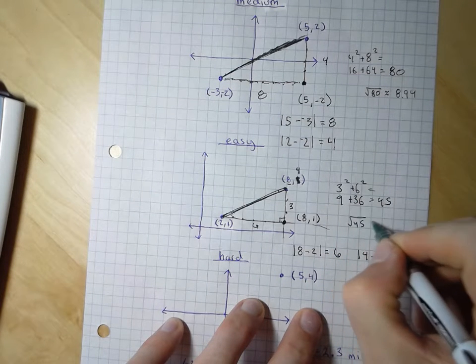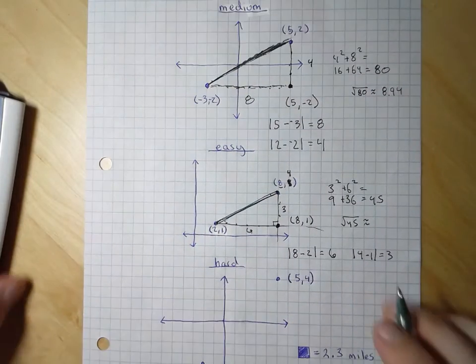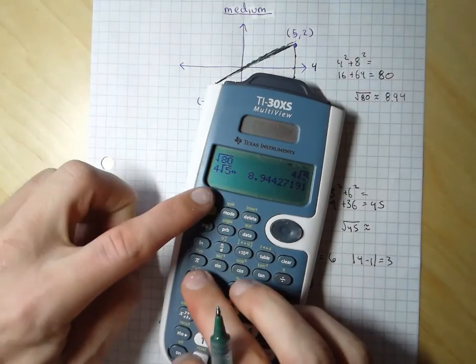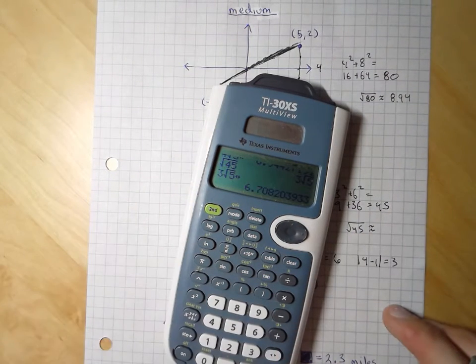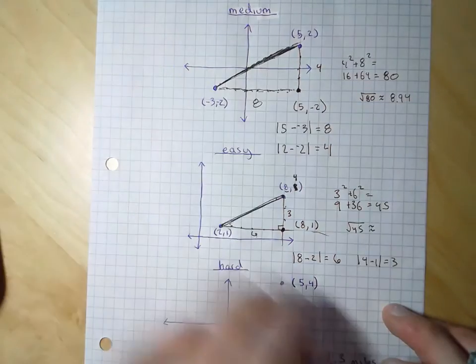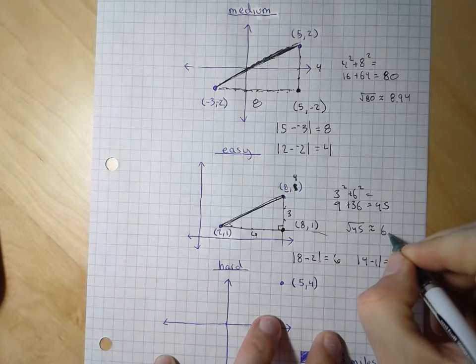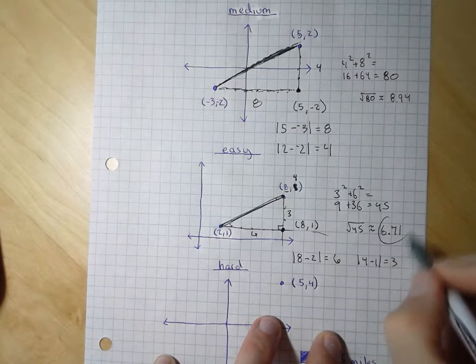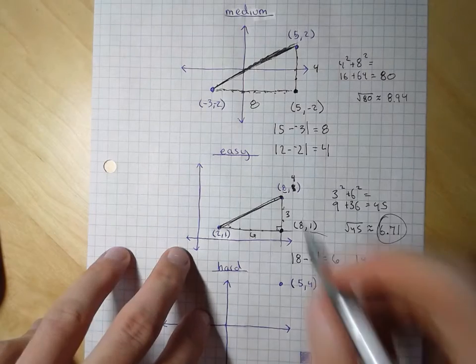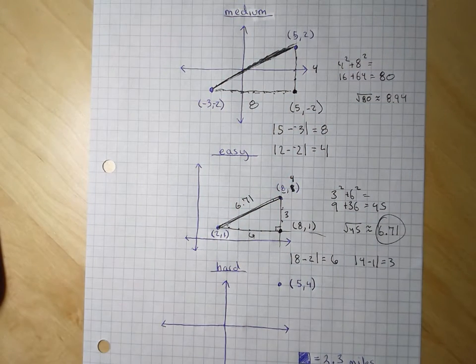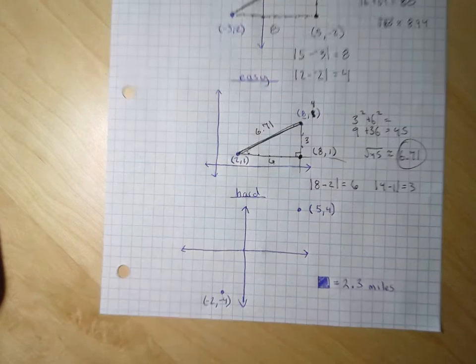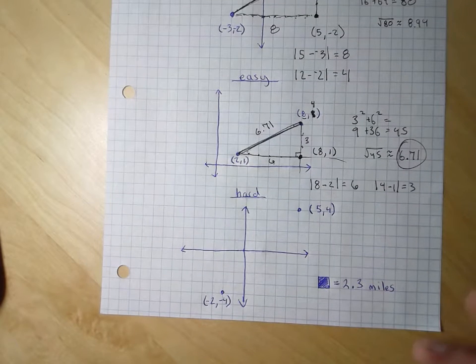Square root 45 is about whatever my calculator says it is. A little less than 7, somewhat more than 6. 6.71 after rounding. So the distance between those 2 points is 6.71 units. Now this one down here is what I call a hard problem. It's really not all that hard.